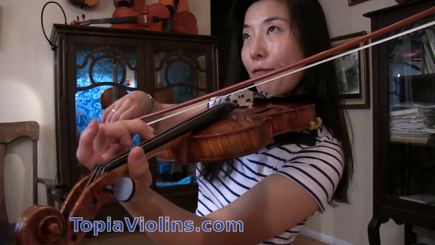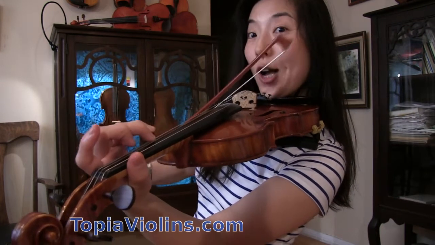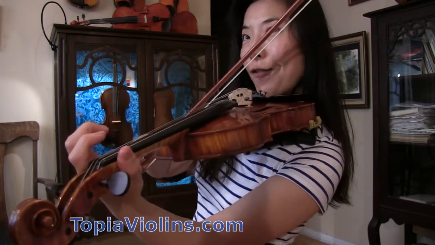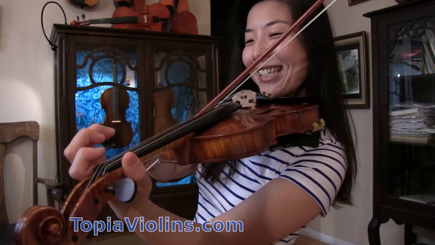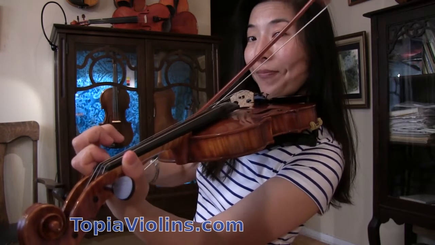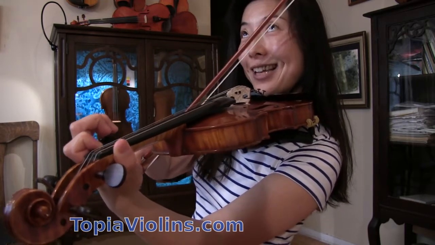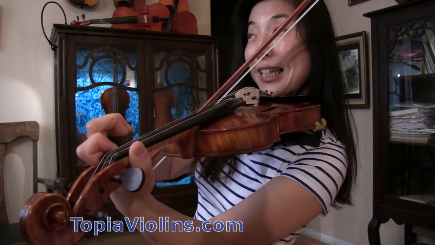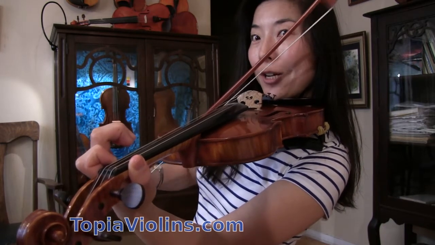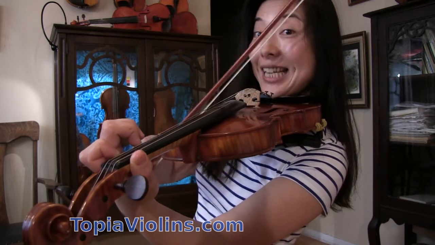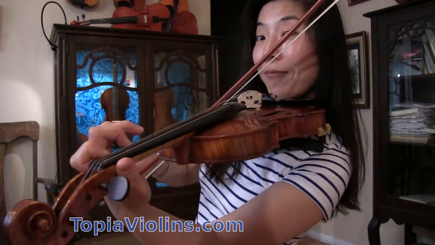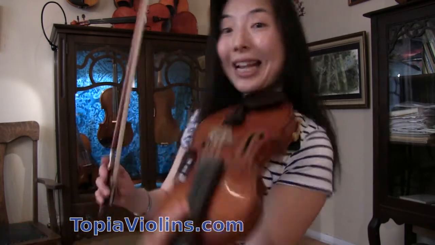Fourth to fifth, whole step. Fifth to sixth, half step. Then sixth to seventh, whole step. Seventh to eighth, whole step. That's natural minor scale, which is the same way on the way down.